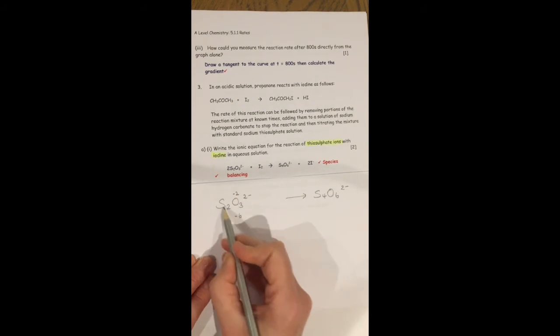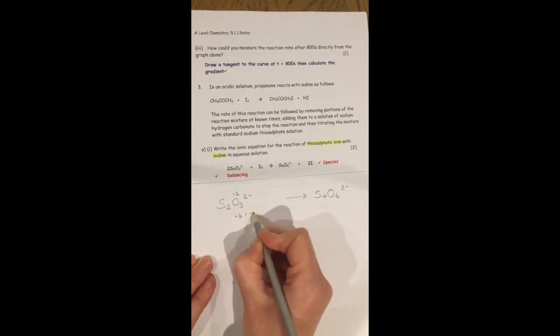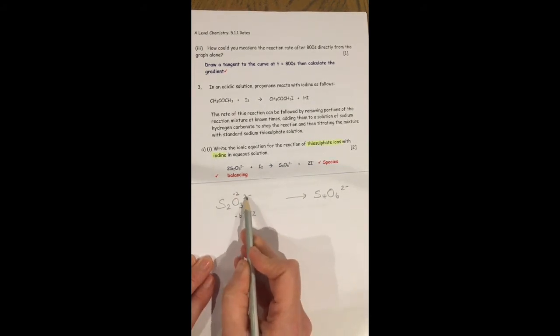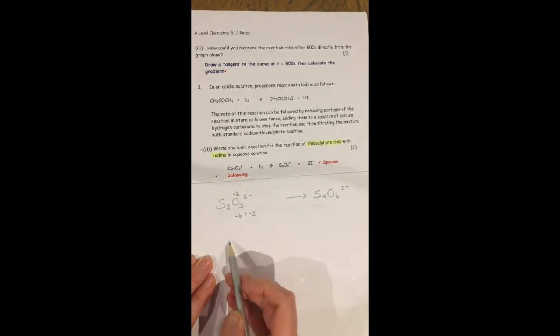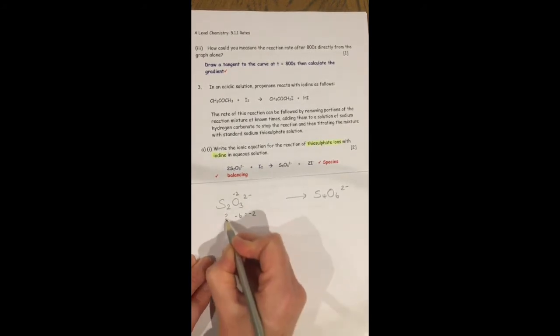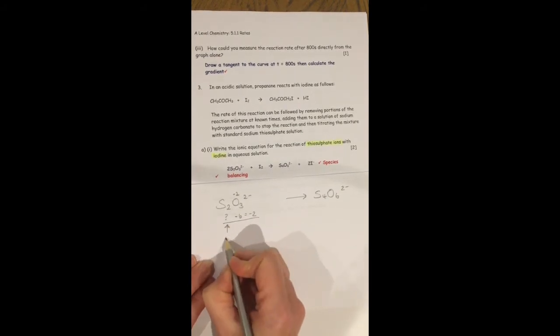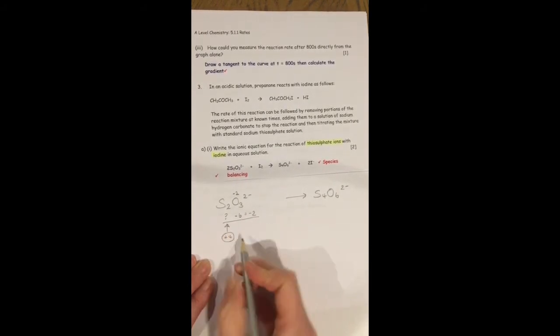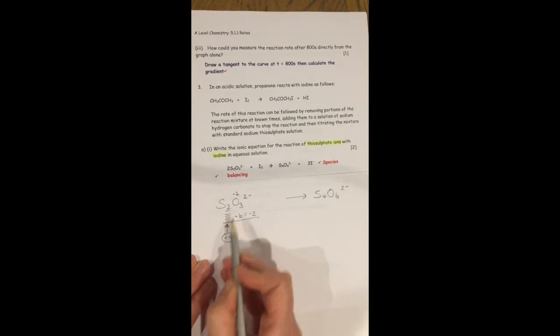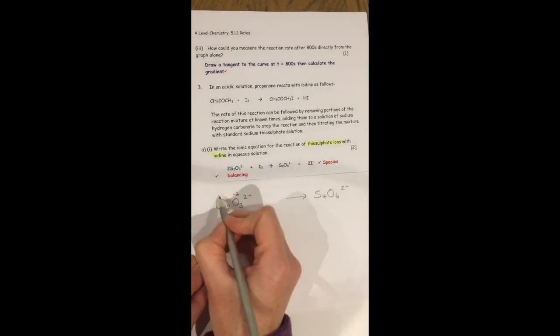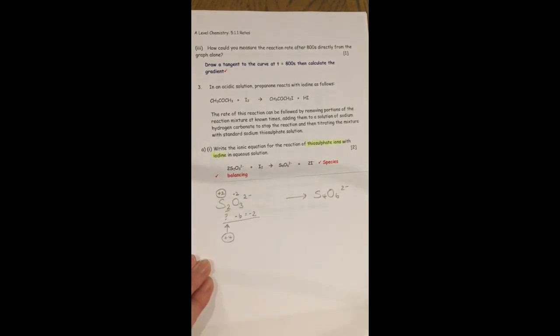And all the oxidation numbers must add up to the charge. So 2 minus charge, so an oxidation number of -2. So what does this have to be? Well, to make that sum work, this number has to be +4. But that's shared out between 2 sulfur atoms, so each sulfur atom has an oxidation number of +2.